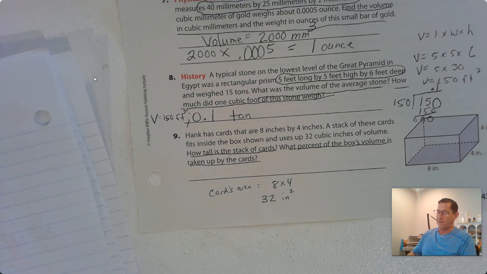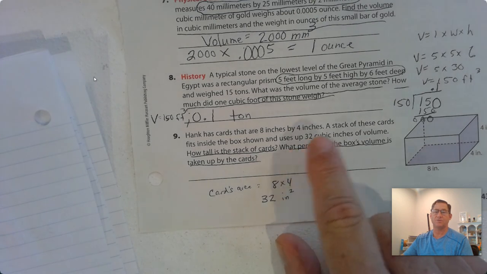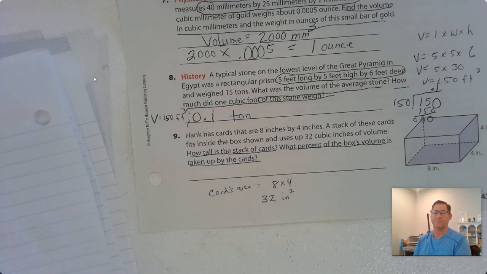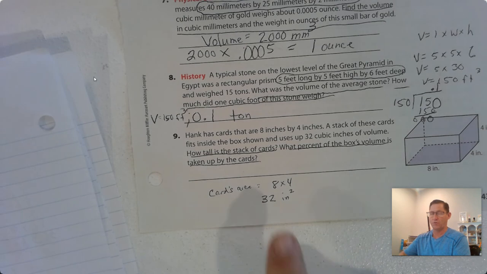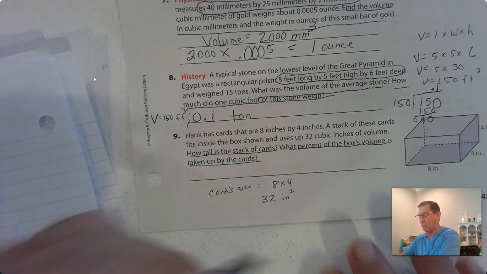Okay. Well, how high could I get those? Well, a stack of these cards uses up 32 cubic inches of volume. Well, the only way to multiply 32 by something and still wind up with 32 is to have 1.